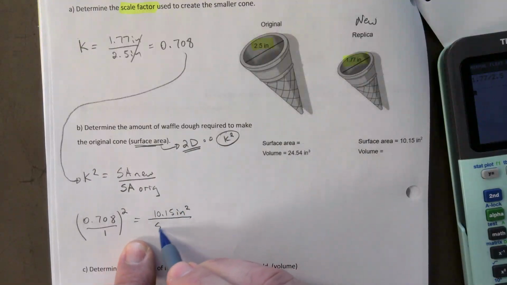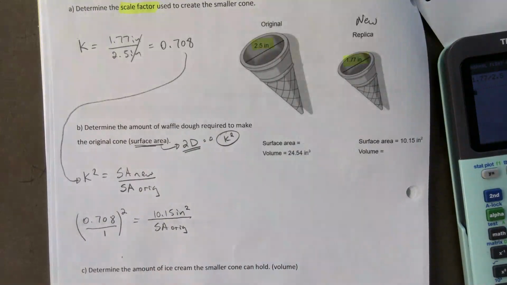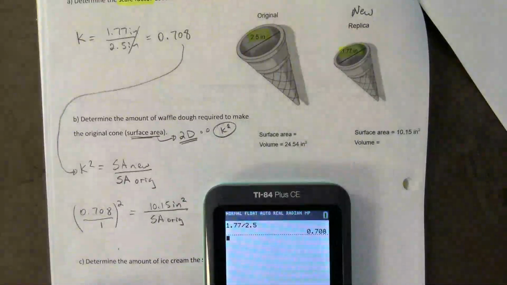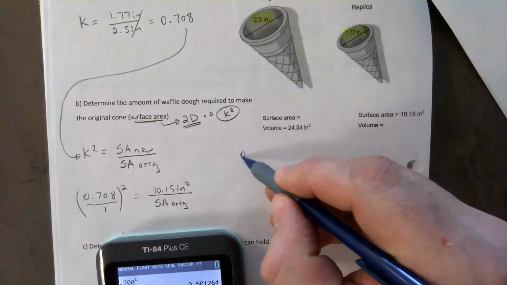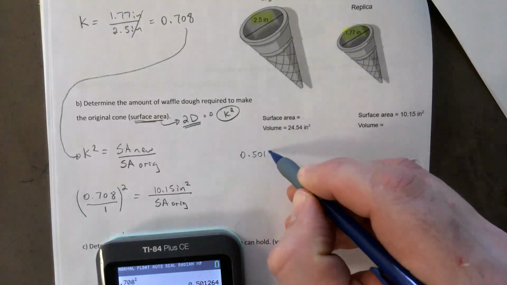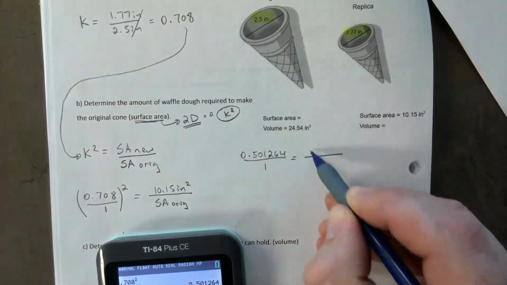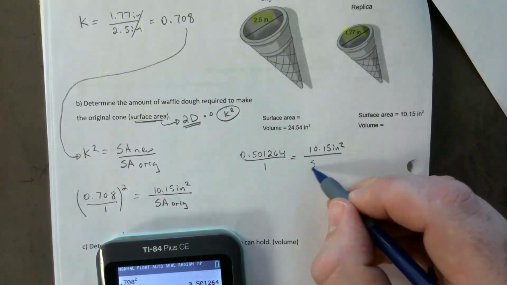I'm going to keep it as surface area original; you can later turn it into an X if you want. Watch what I do. I square this, 0.708 squared, and I don't round it. So 0.501264 over 1, and that's 10.15 squared inches over surface area of original.